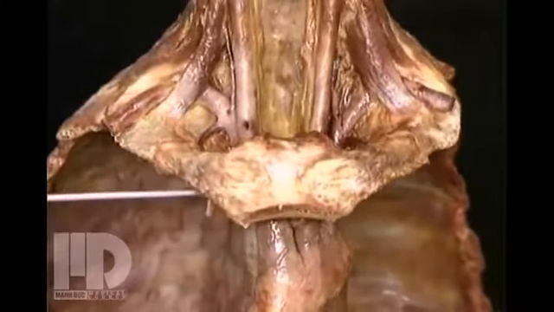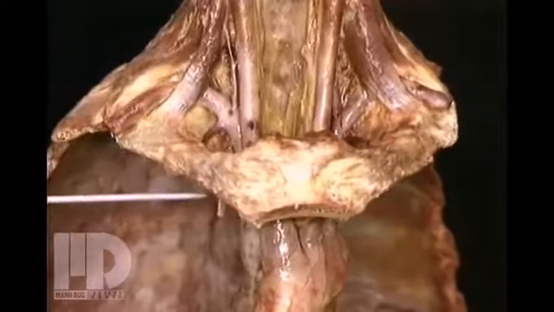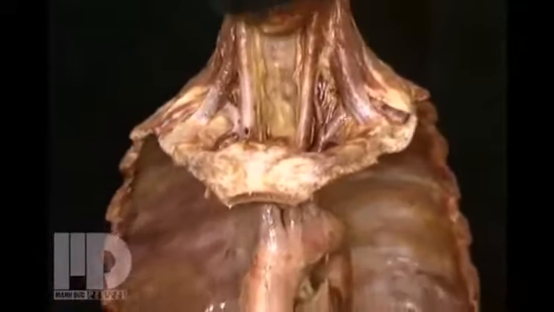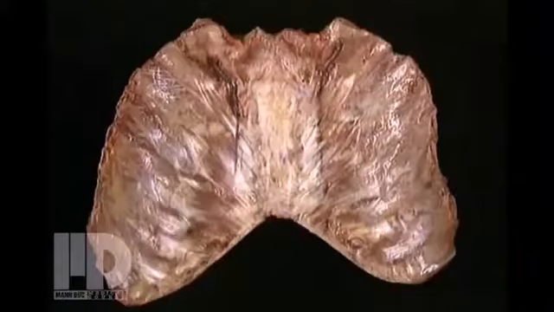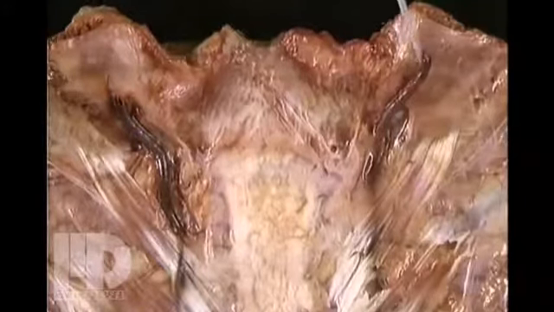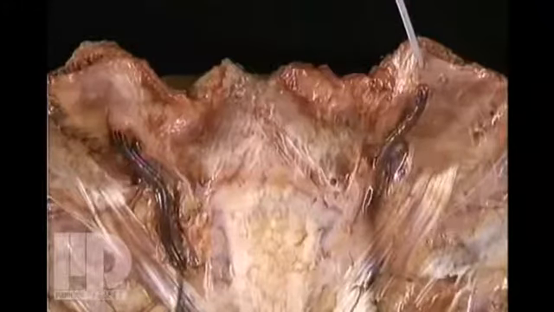The internal thoracic artery runs downward and forward over the dome of the pleura and passes behind the first costal cartilage. To see where it goes, we'll look at a dissection of the anterior chest wall by itself, seen from behind. Here are the two internal thoracic arteries. After passing behind the first rib, which is here, each one runs down the inside of the chest wall, just lateral to the sternum, in front of the transversus thoracis muscle.